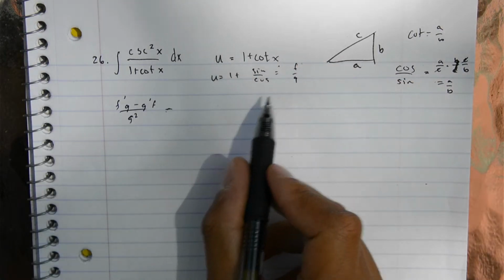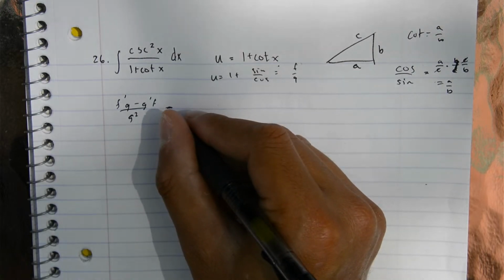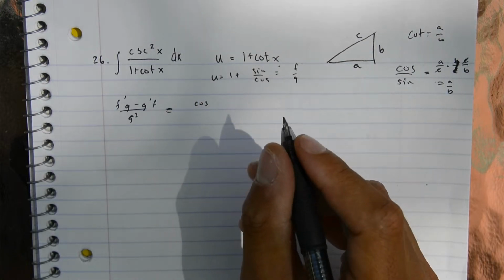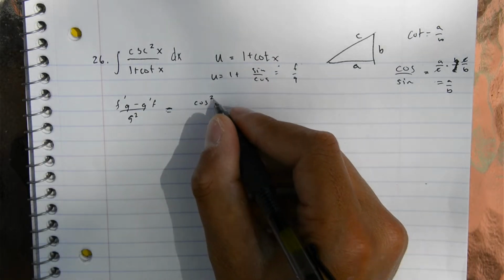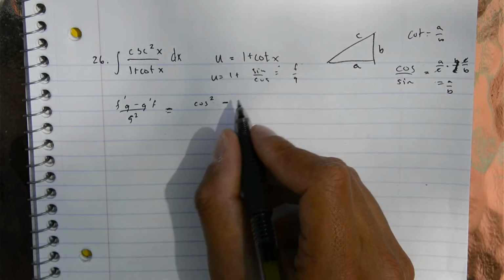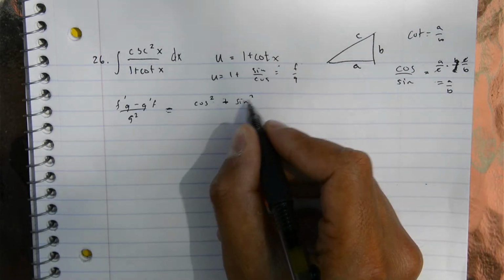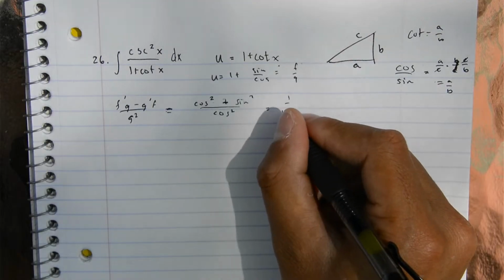So f is sine. So we're going to get cos times g. So this is cos squared. That's going to be plus sine squared over cos squared. This is going to be 1 over cos squared.